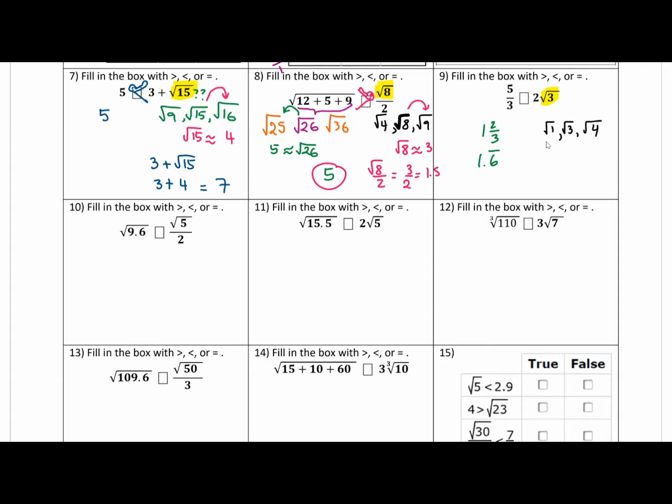3 is closer to 4 than 1, so we round up. So the square root of 3 is roughly around 2, again because the square root of 4 gives you 2. So 2 square root of 3 can be replaced as 2 times 2, which is 4. Obviously, 4 is bigger than 1 whole and 2/3, or 1.6. So the alligator faces the bigger guy.